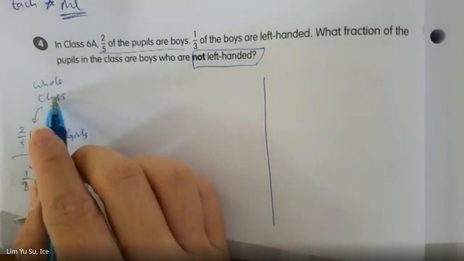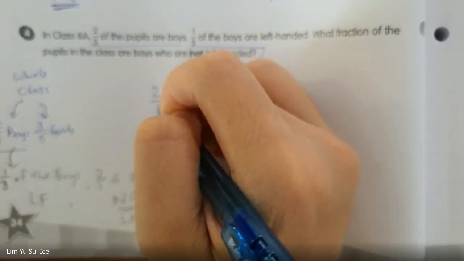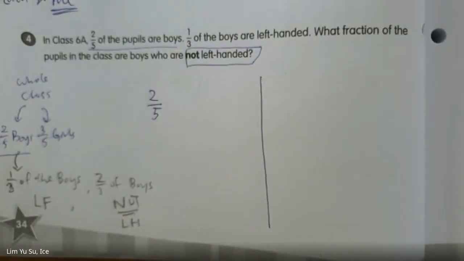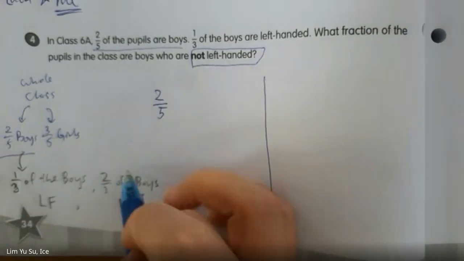Two-fifths of the class are boys. So 2/5 of the class are boys. Out of the boys, those who are not left-handed is 2/3.